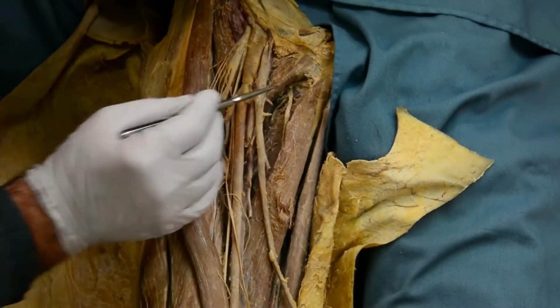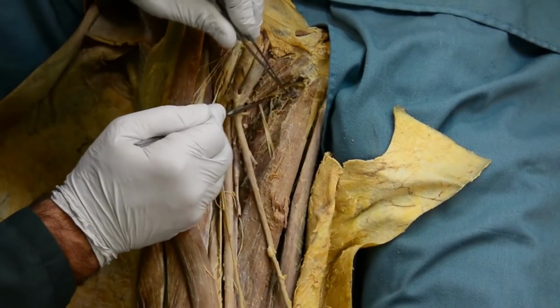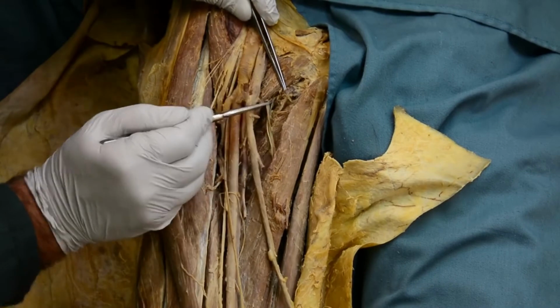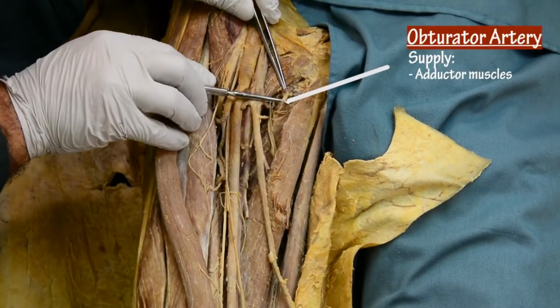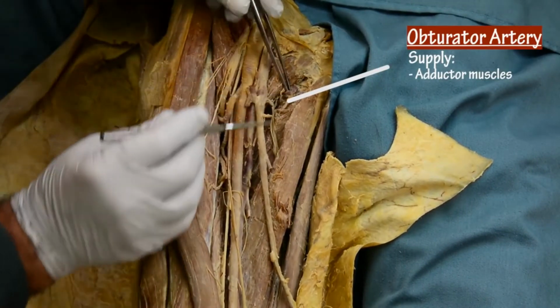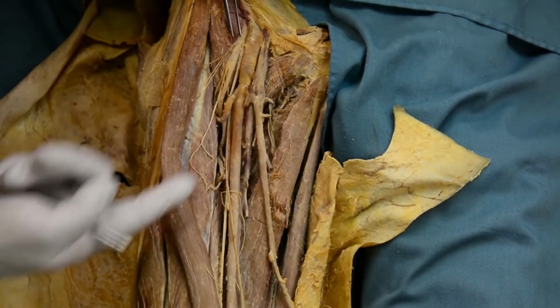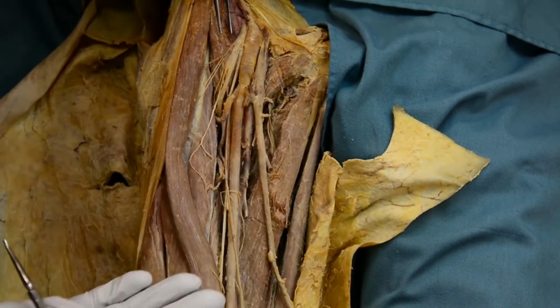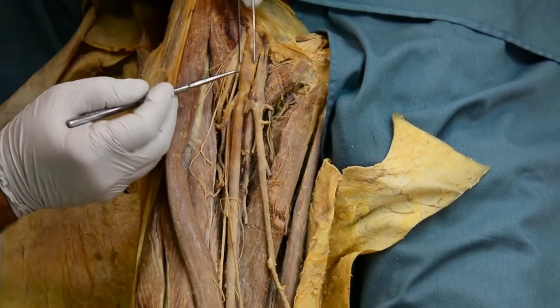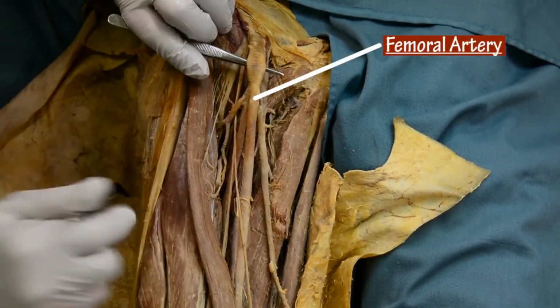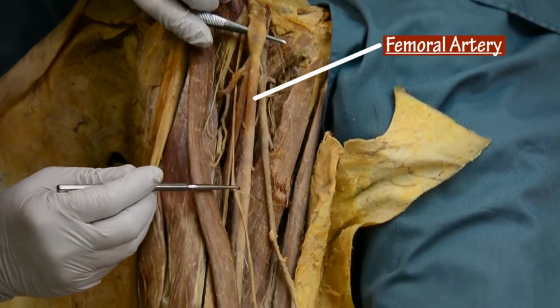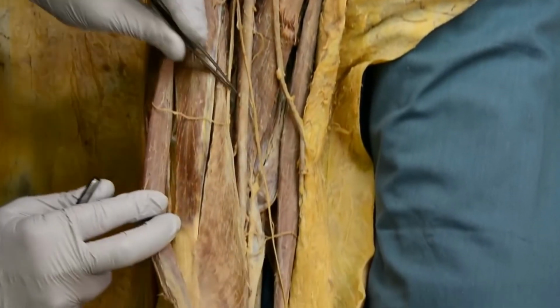When it comes to the artery on the medial side, which is a really tiny branch right here, the artery is obturator artery, and then the main artery here, which is in charge of the blood supply of both anterior and medial compartments, is femoral artery, right? So when we trace the femoral artery, it goes all the way down, okay?